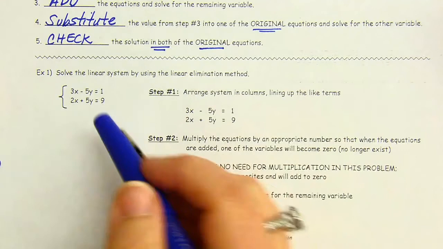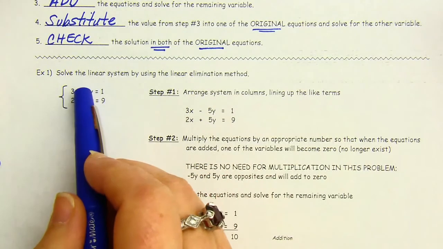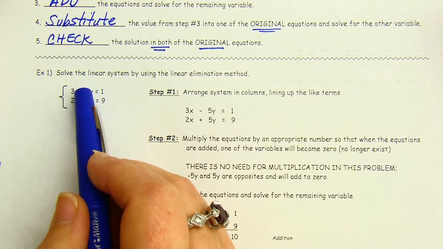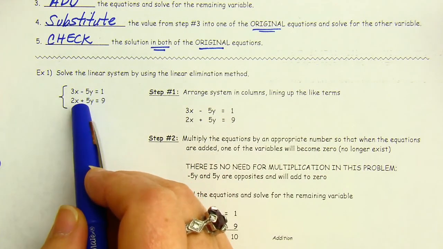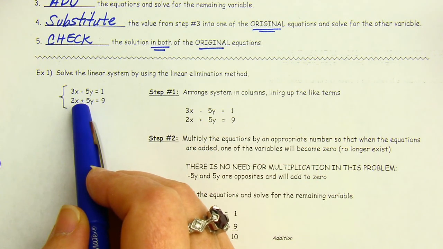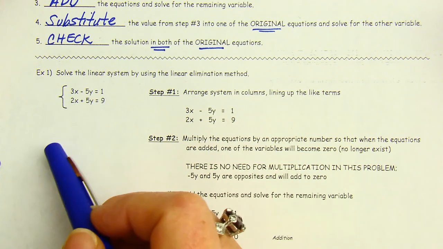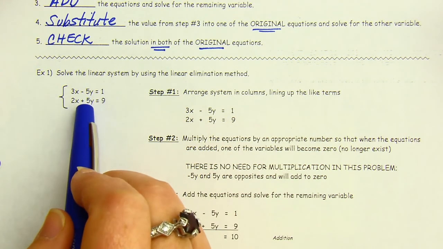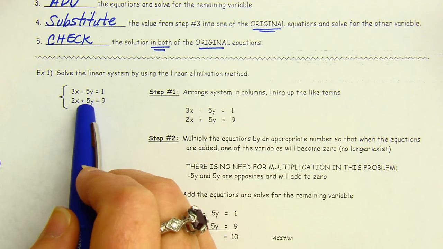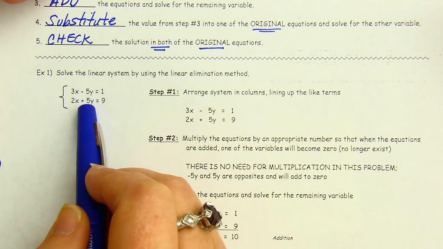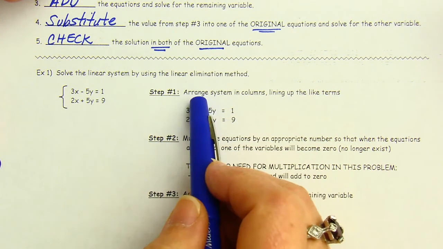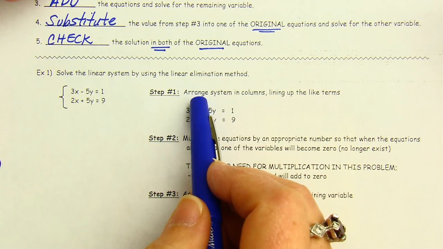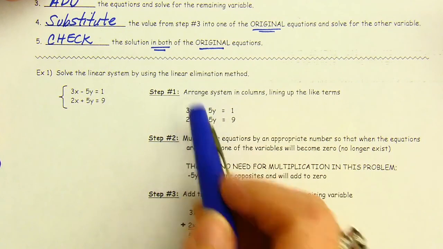It says, solve the linear system by using the linear elimination method. Here's my system. 3x minus 5y equals 1. 2x plus 5y equals 9. If you notice, you do have a pair of opposites already. Negative 5 and positive 5 are opposites. The arrangement of the system looks good. They're both in standard form. So I'm going to keep it that way.